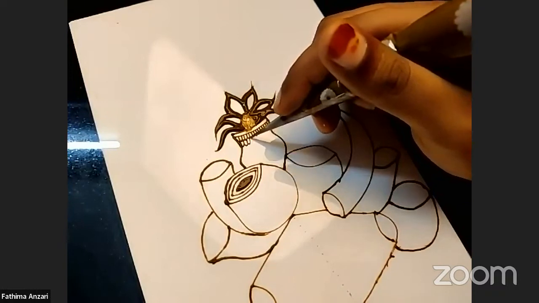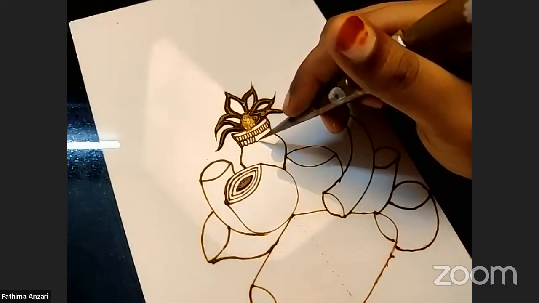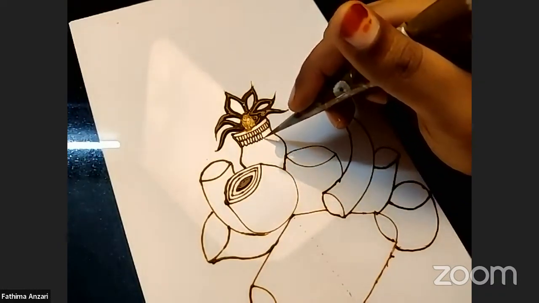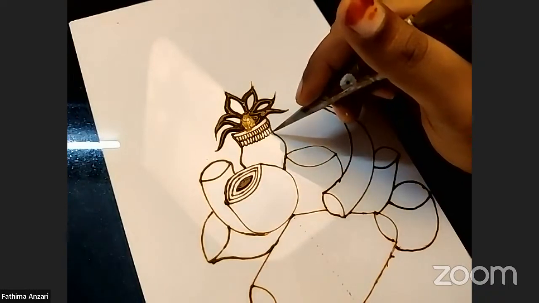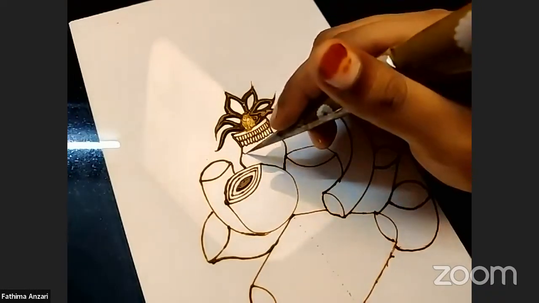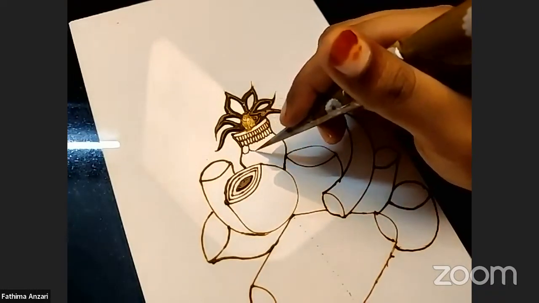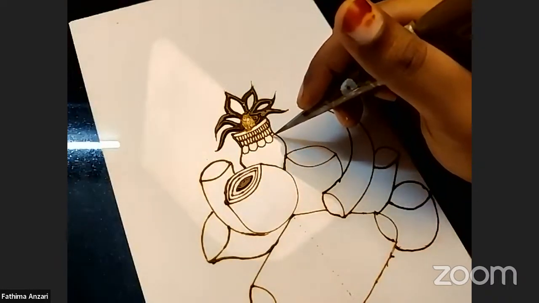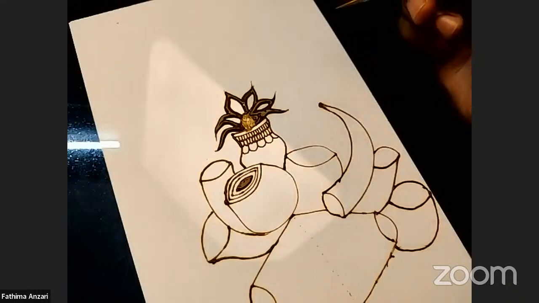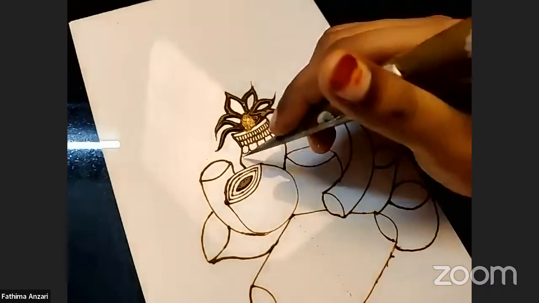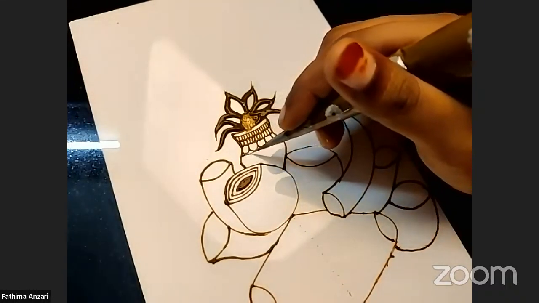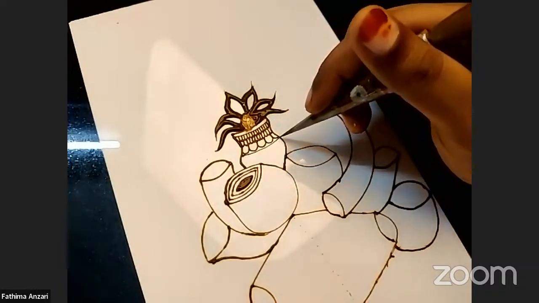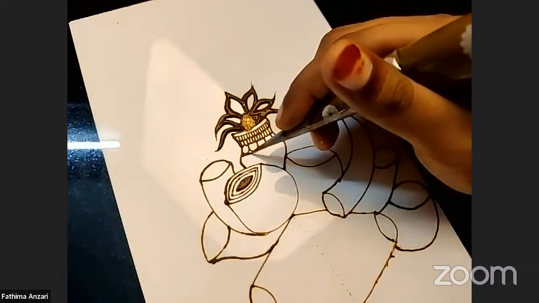You can call it either. I gave the second layer of humps, okay? Then the third layer I'll give the thick humps, okay, the fat ones. Maybe I sound a bit funny because of my bad Hindi.